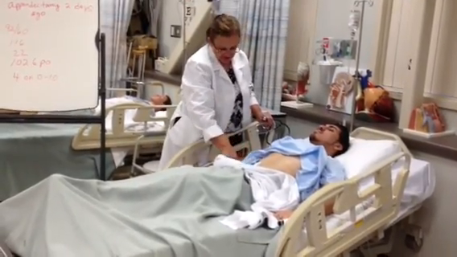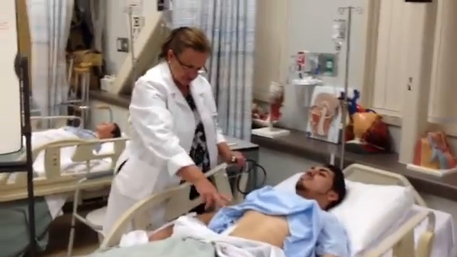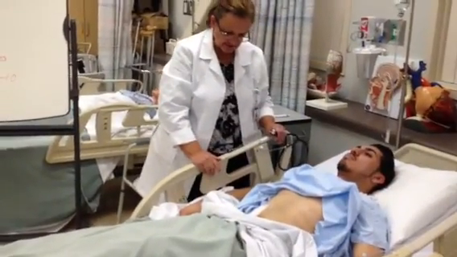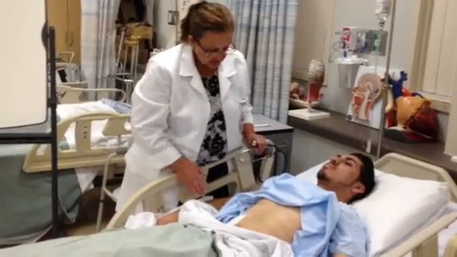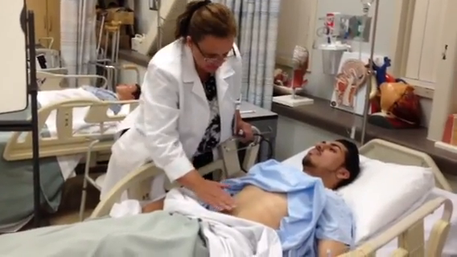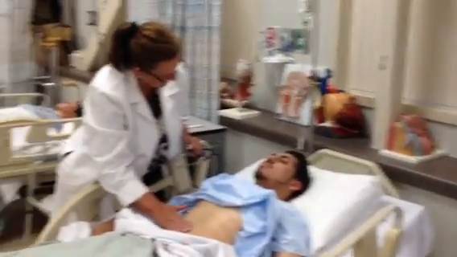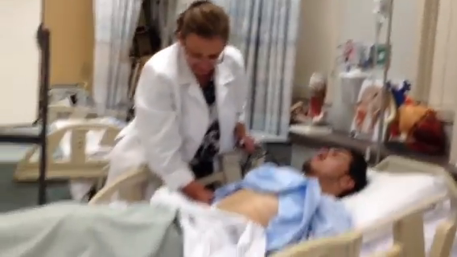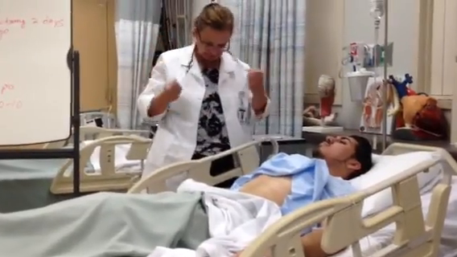And then I'm also looking at his dressing here, which is dry and intact, and you'll notice that I've dated and timed that dressing also with my initials when I changed it. Okay, I'm going to press a little, and I know you've been hurting there. How does it feel? Still got some pain there? Okay. And his abdomen is soft, which is good.